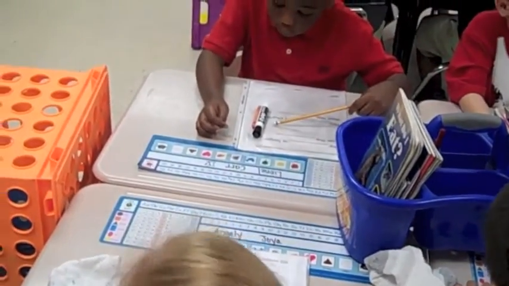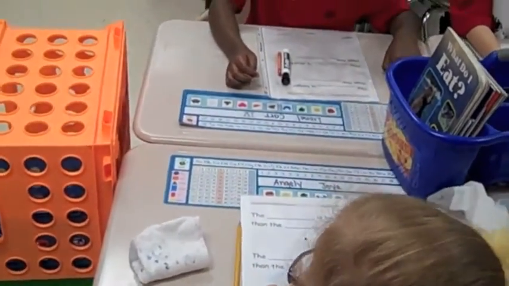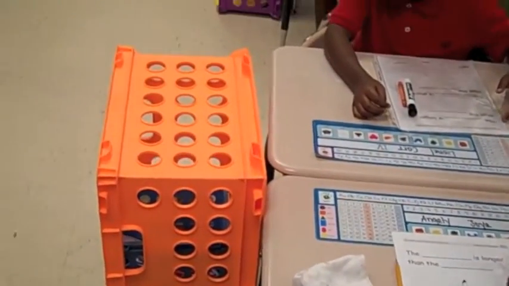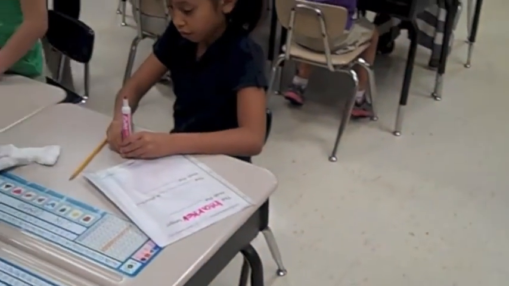Okay, I see you lining up your endpoints differently. Does it matter if we do them like this or if we do them like this? No. You can line them up whichever way you want.